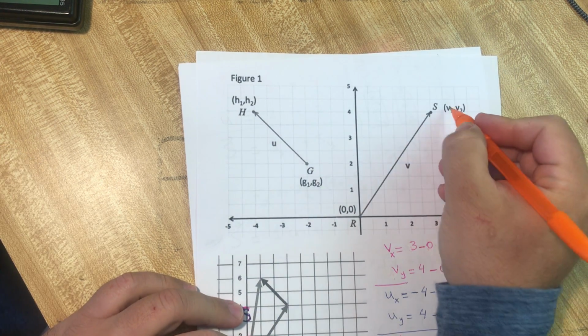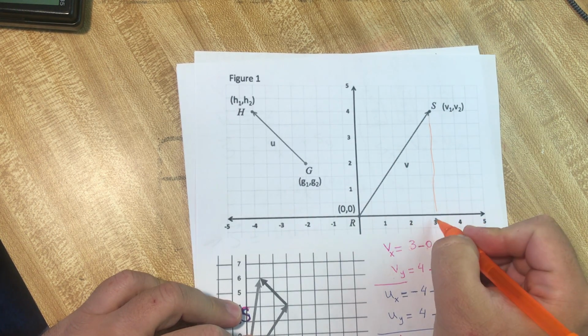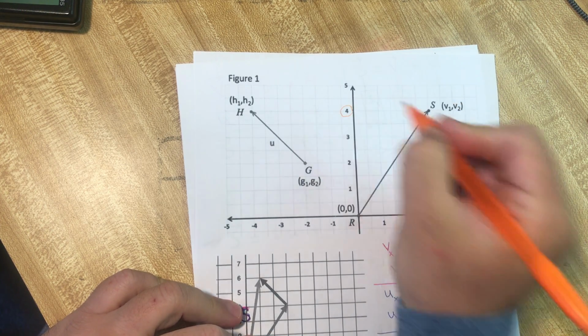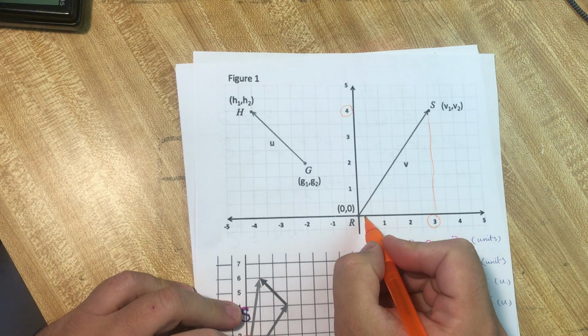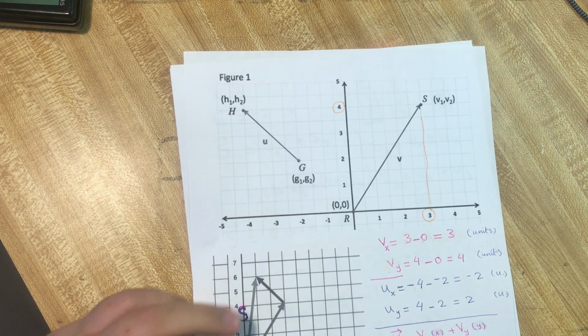So this vector has component 3 in x direction and 4 in y direction, and it's beginning from 0, 0. Okay.